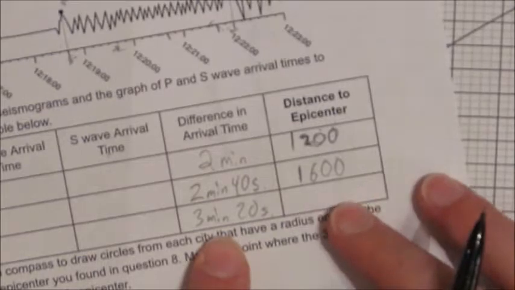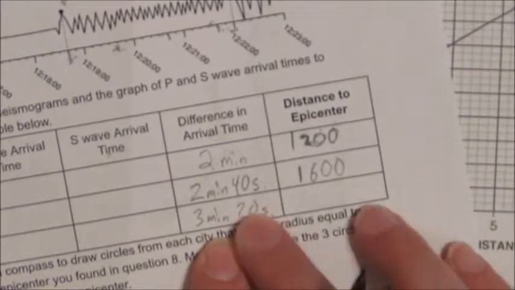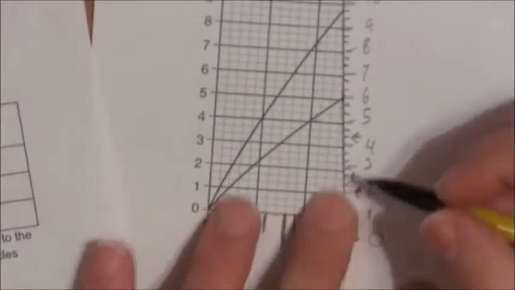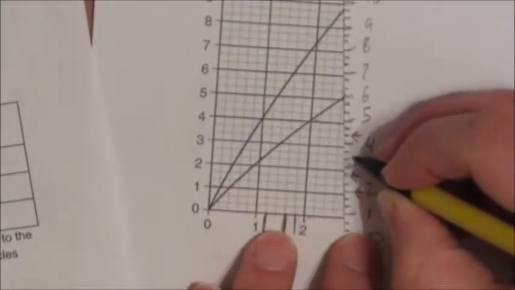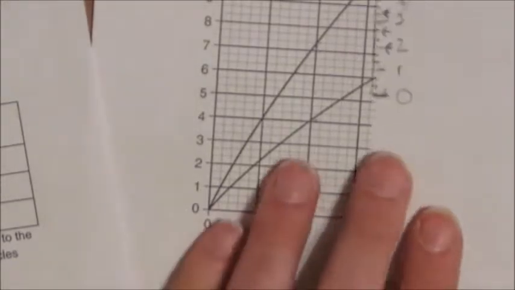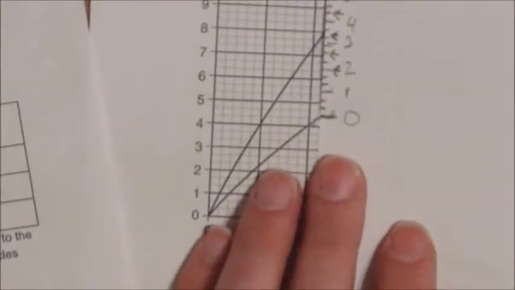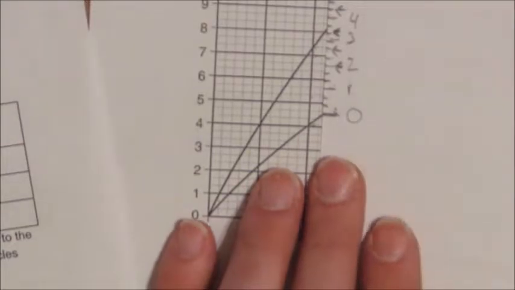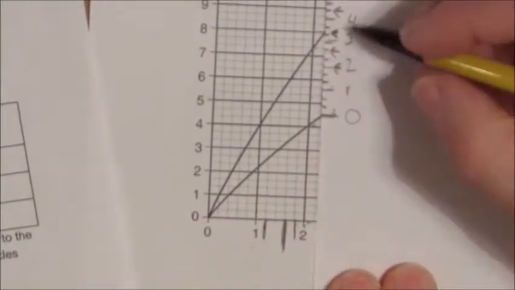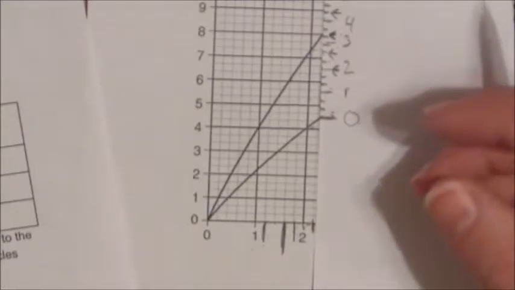Okay, and now we need to do the Miami number, which was 3 minutes and 20 seconds. Okay, so now we're up to 3 minutes and 1 block, 3 minutes and 20 seconds. There's not much difference here, so that would be right about there. 3 minutes, 20 seconds, 0 on the P, 3 minutes and 20 on the S, so that's 2,200 kilometers.